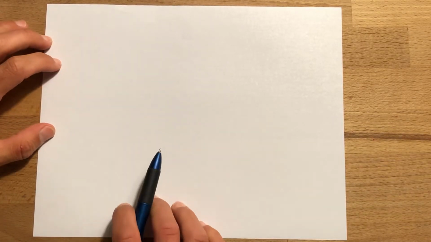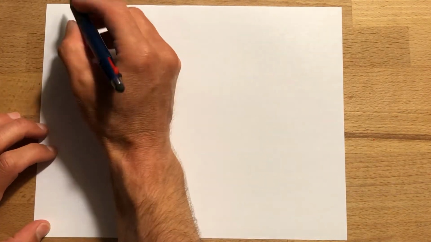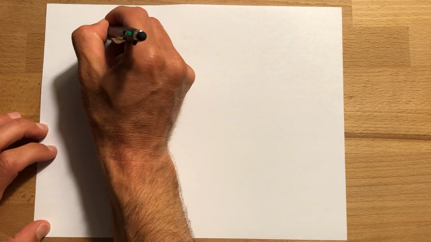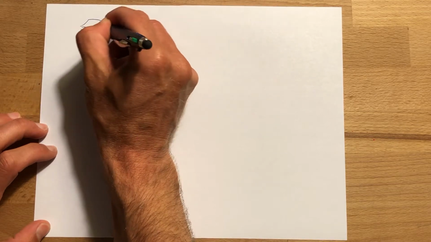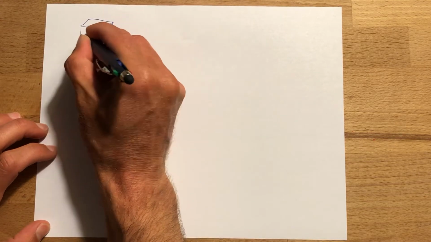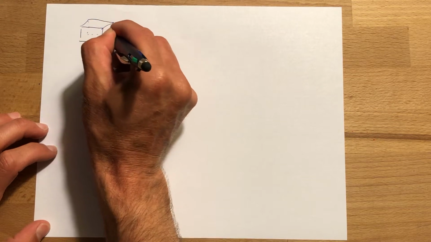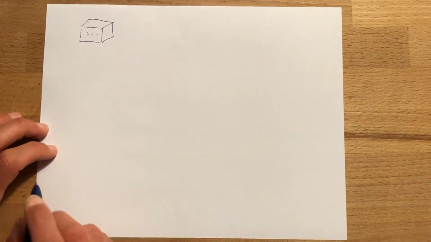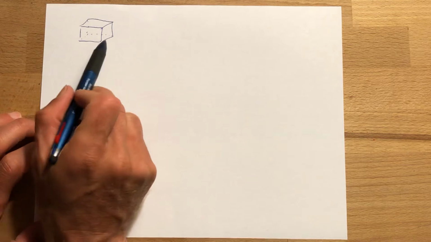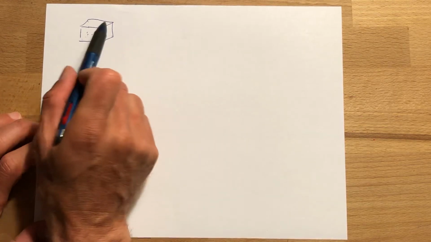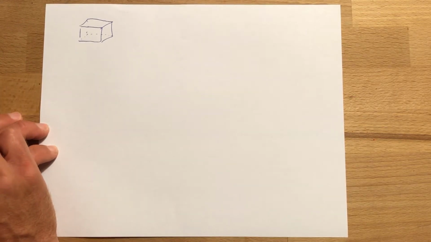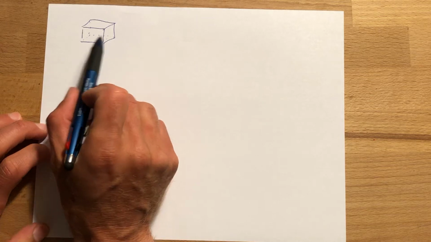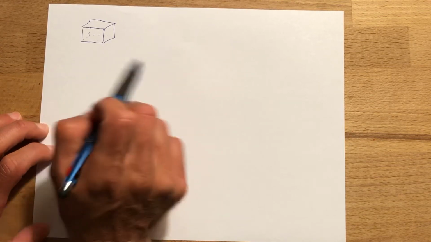All right, what we're going to be doing today is learning something called the surface area of a solid. So, walking you through, let's say we have a rectangular prism. Well, what you just learned a little bit ago was the volume. Volume is how much space is inside the whole shape. And the volume is always in units cubed.